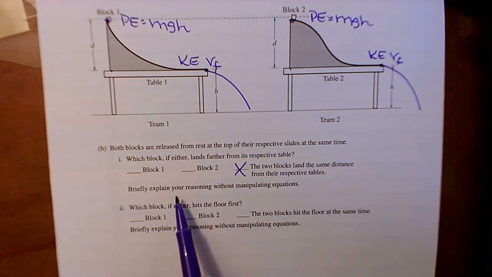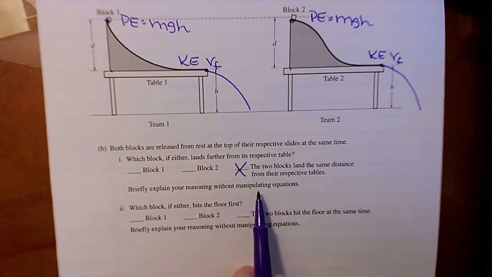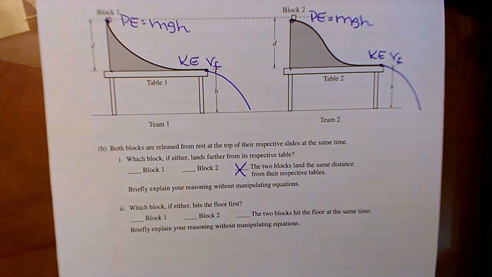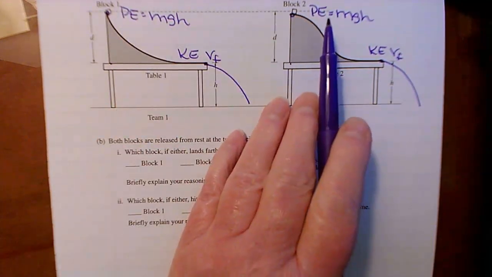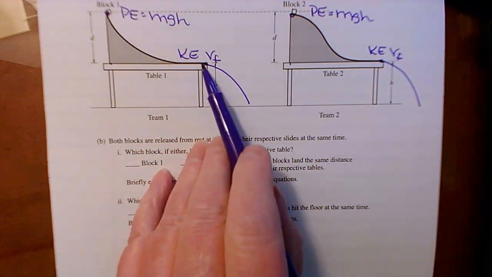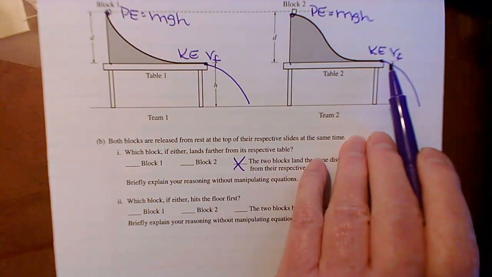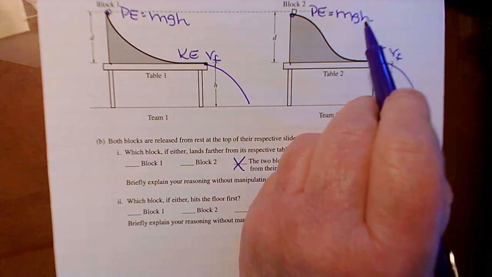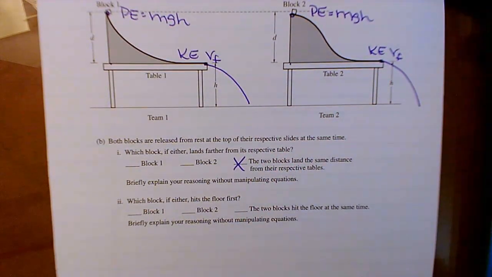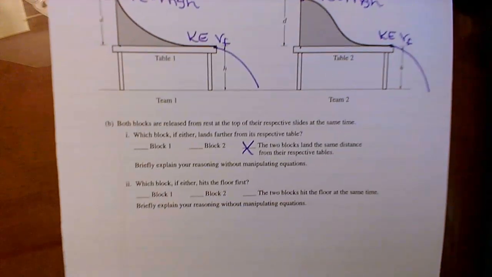All right, briefly explain your reasoning without manipulating equations. Again, they don't want to see any problem solving here. They want me to say this in words, and they probably would give you a little bit more space to do this. Briefly explain your reasoning. They have the same potential energy at the top. They leave at the same heights at the bottom. They fall the same distance, so the potential energy turns into the same kinetic energy. Therefore, they have the same velocity, same distance.